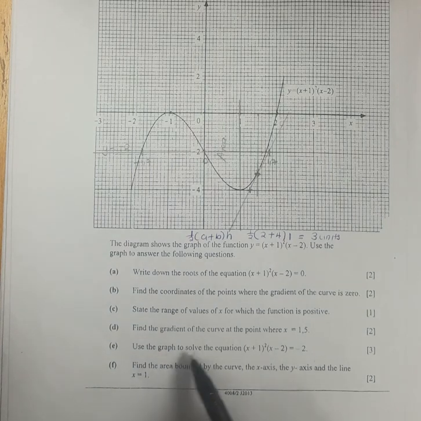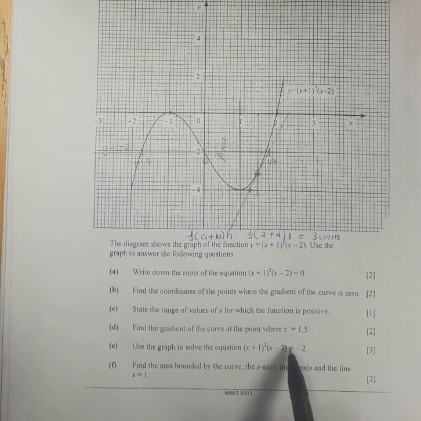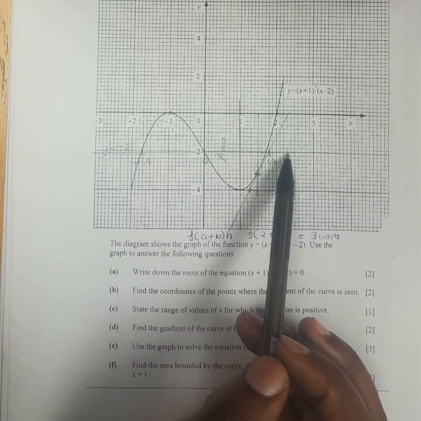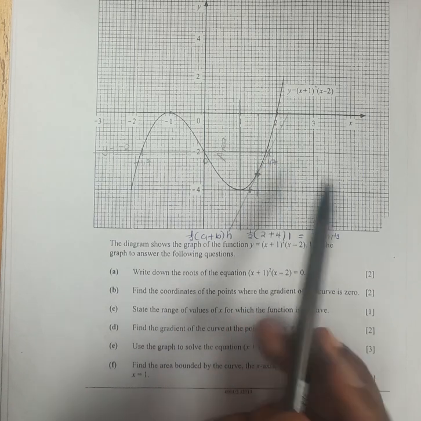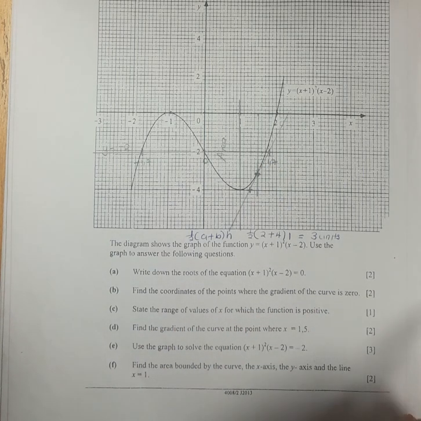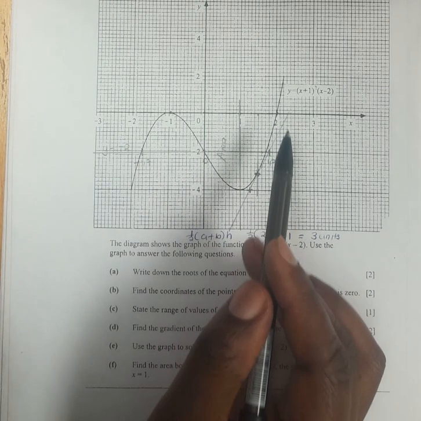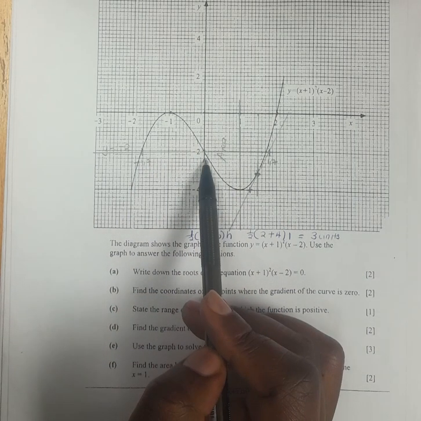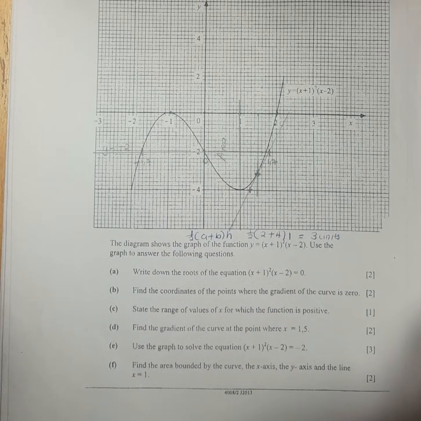And then use the graph to solve the equation (x + 1)² (x − 2) = −2. So what we are going to do here is we draw our line, which we are going to name y = −2. So it is this line. And then to solve the equation, we are going to write the x coordinates where the line and the graph are intersecting. So we write our −1.7, our 0, and 1.7 is the solution of the equation.